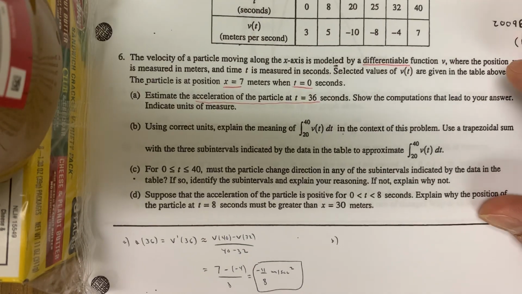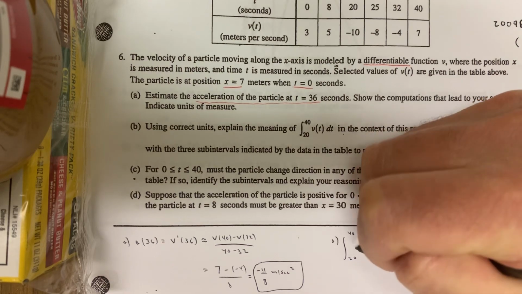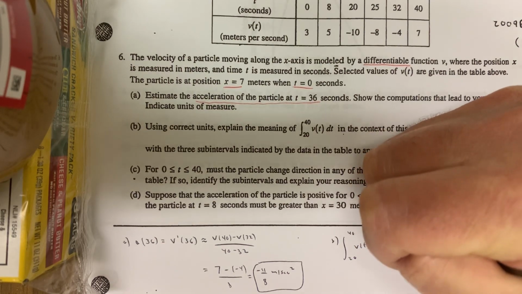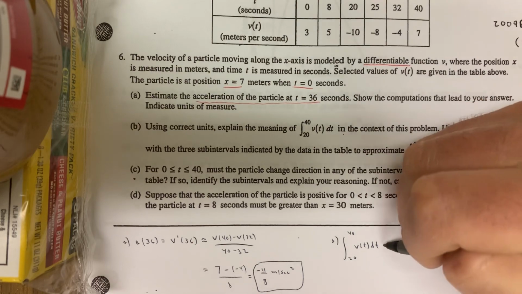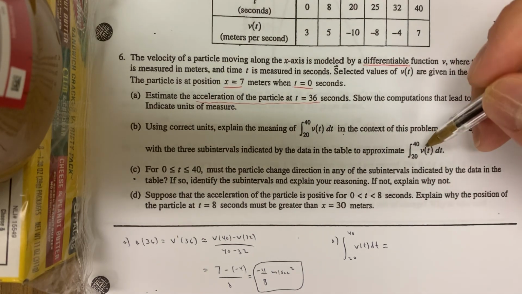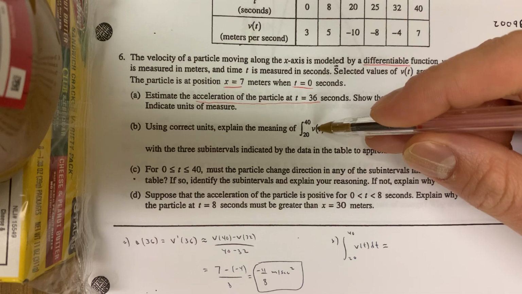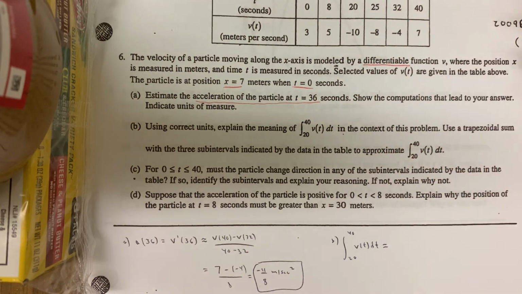Using correct units, now they want you to explain the meaning of the integral from 20 to 40 of V of t with respect to t. Then they actually want you to use a trapezoidal sum with the 3 subintervals indicated by the data in the table to approximate this integral. You can approximate the integral first if you want to, and then you could use correct units and explain the meaning. I'll approximate it first just to do it that way.